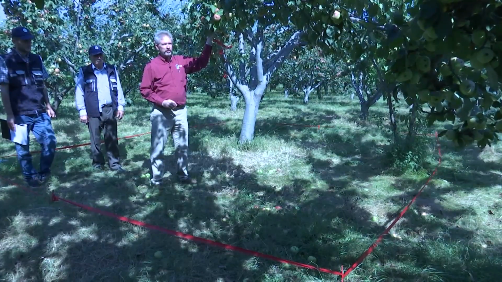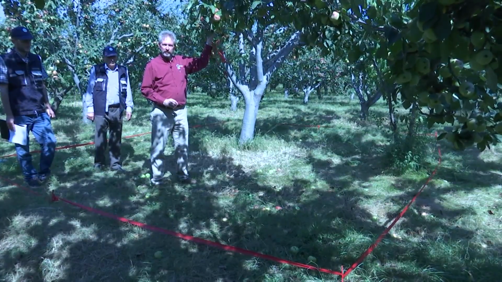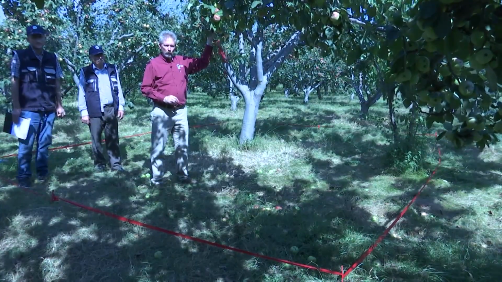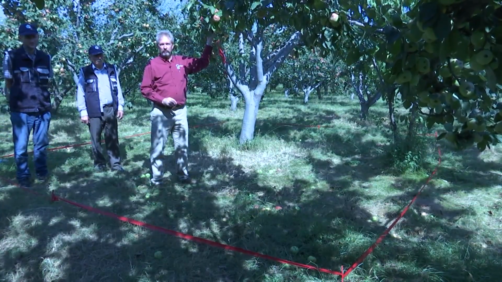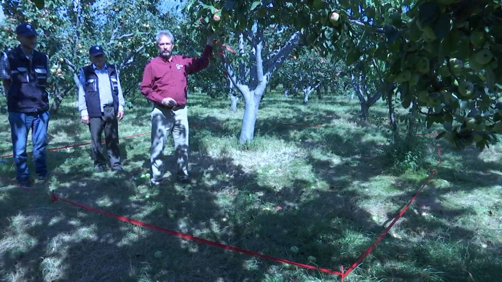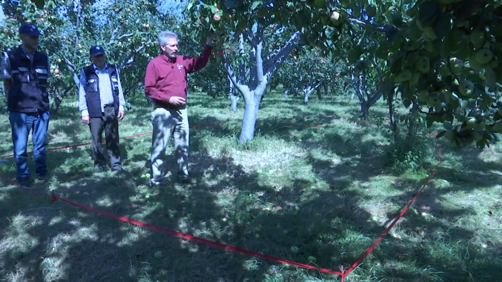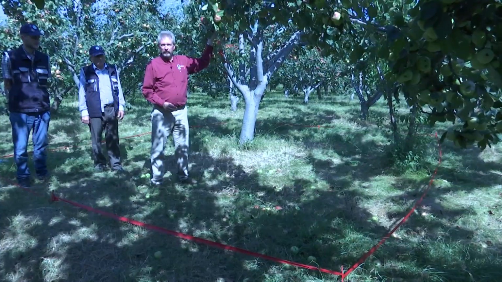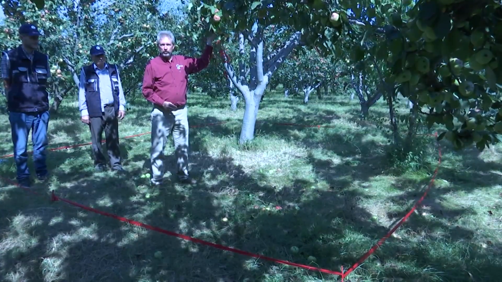That allows us to give an estimate but also to give a confidence interval around that estimate. How confident are we in that estimate? And that's really a summary of the objective yield procedures that we'll be using and how we'll be trying to estimate the Georgian apple crop.